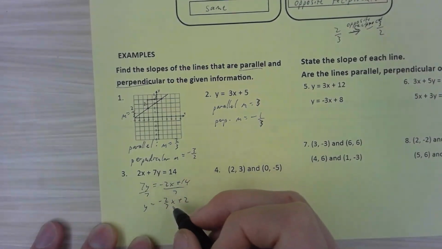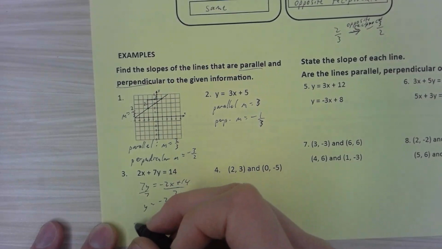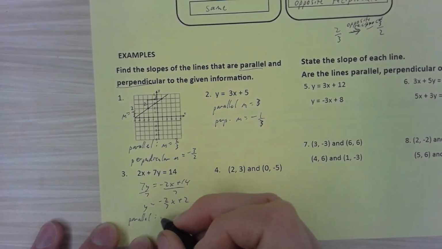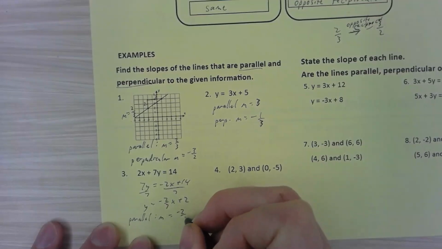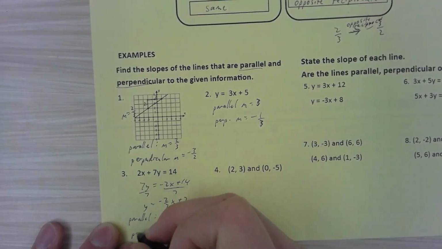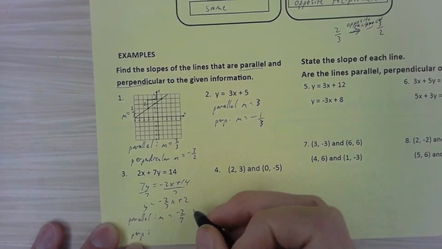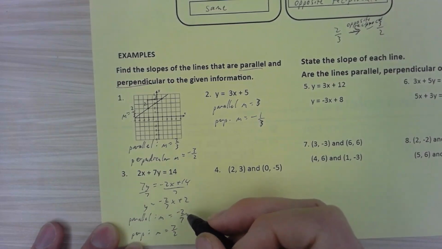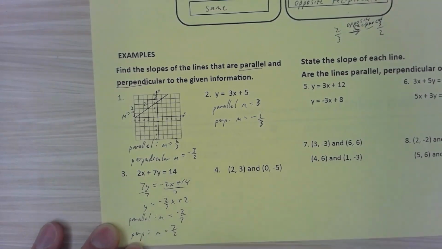So this line has a slope of -2/7. So any parallel line will also have a slope of -2/7. And the perpendicular would have a slope of the opposite reciprocal, +7/2. So change the sign and flip it, +7/2.